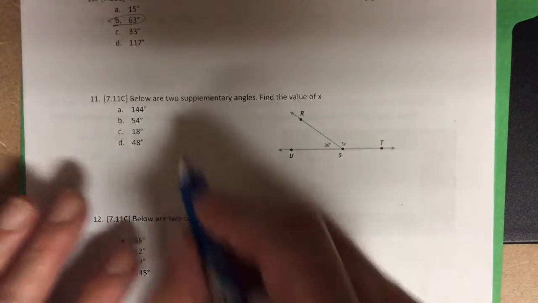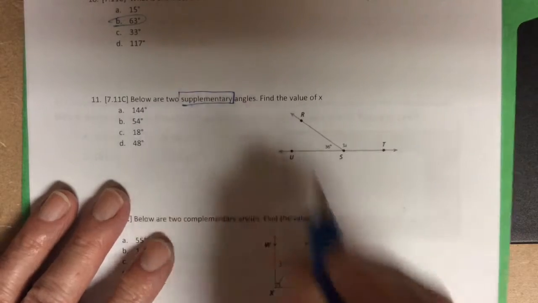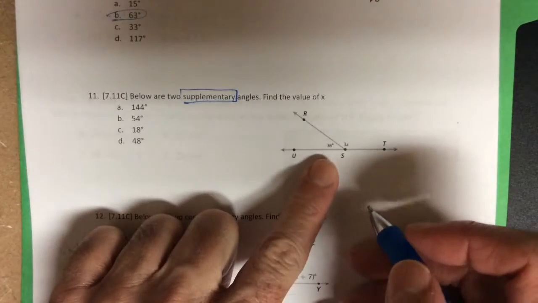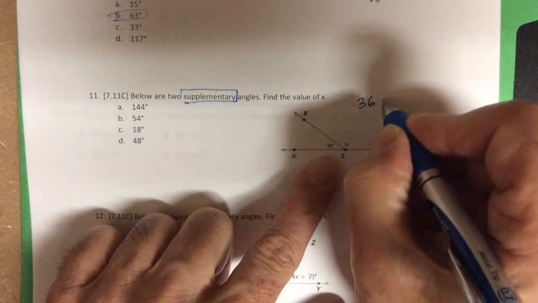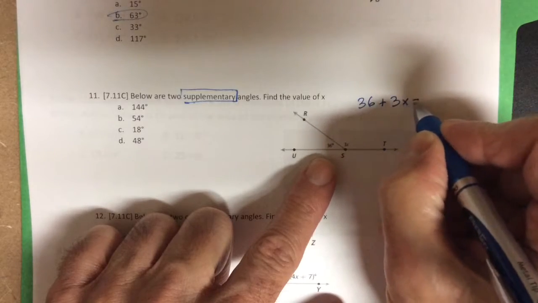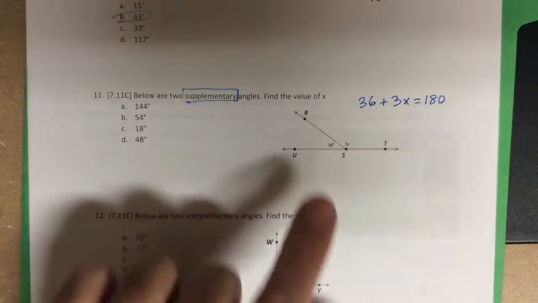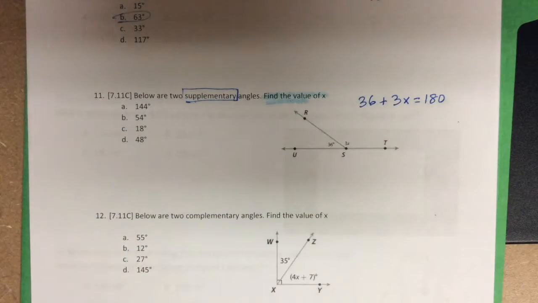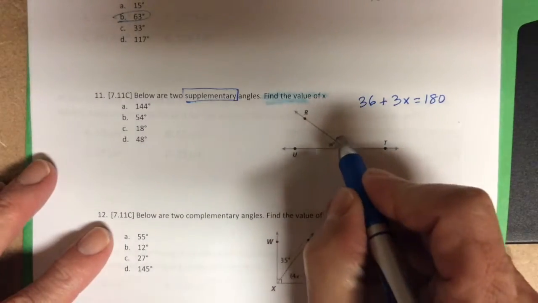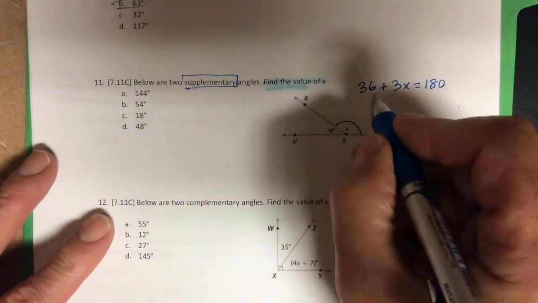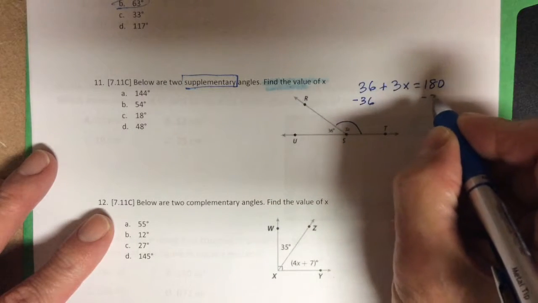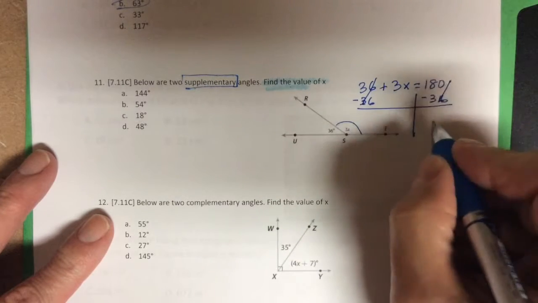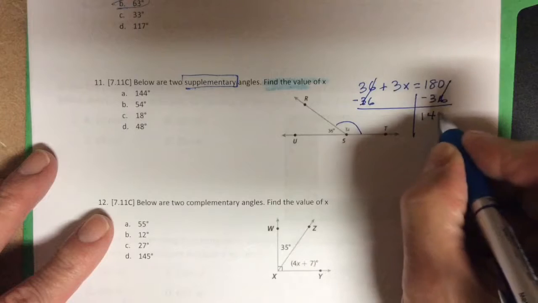Now these angles are supplementary, and supplementary means they add up to 180. So it says 36, and then I would have to add 3x equals 180. The question is, find the value of x. Some of you may have tried to find the value of the angle, but that's not the question. So initially I would subtract 36 from each side, and I would find that that is 144.